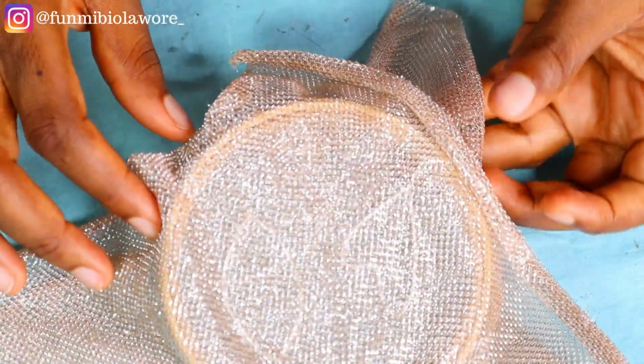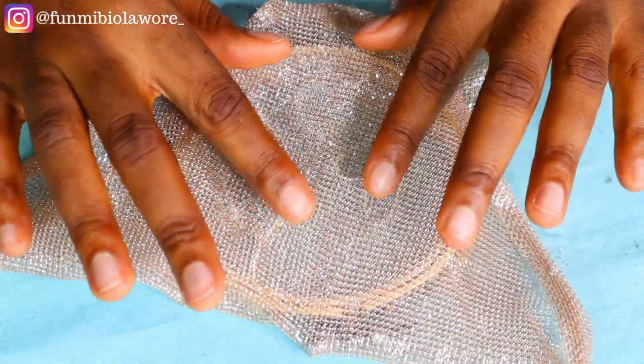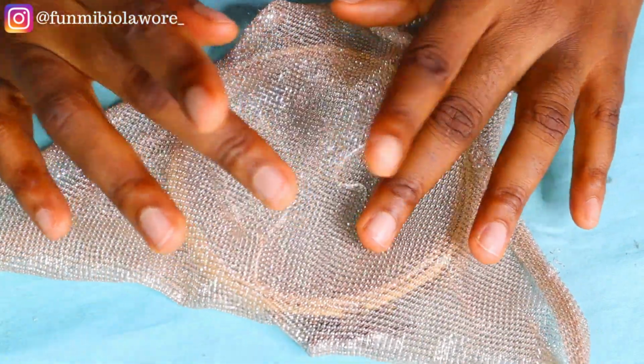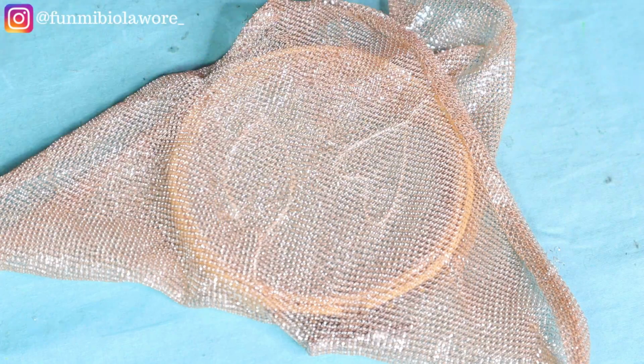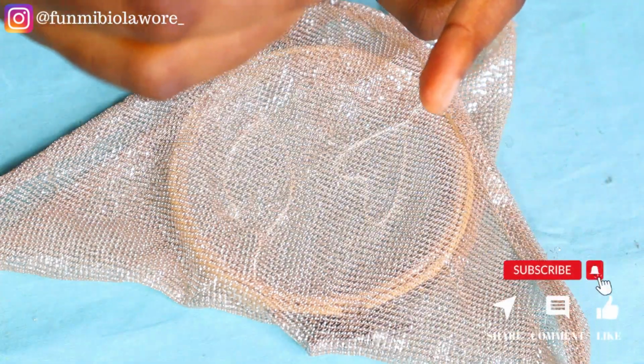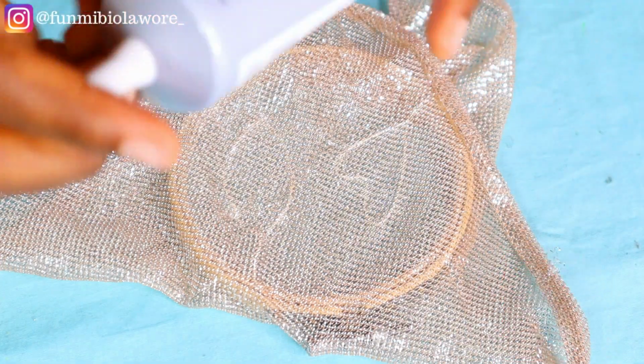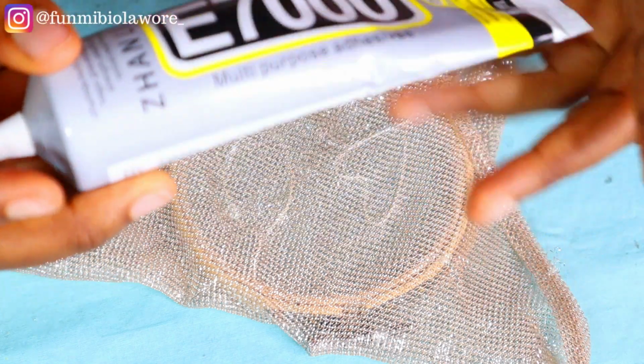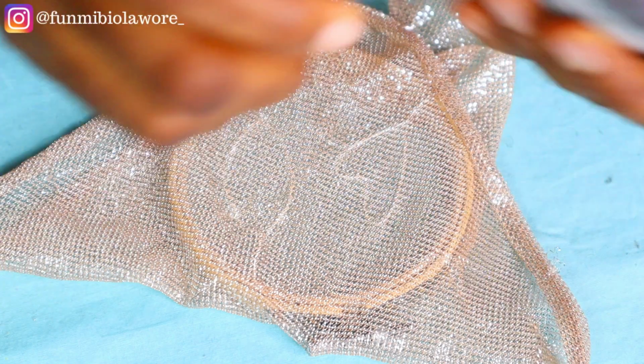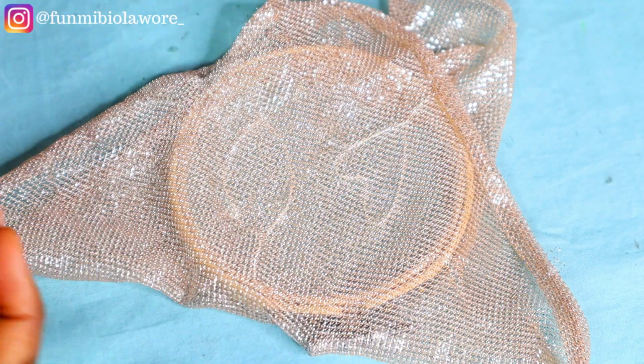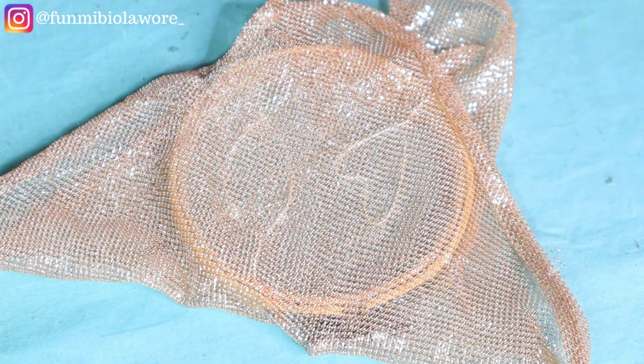So can we see what we have here? I'm just going to set this aside and allow it to dry down very well. Please, while using fabric glue, make sure that you're covering it. I've talked about my experience with buying fabric glue frequently because I always forget to cover it. So I've learned my lesson because I'm tired of spending 1,500 naira every week.